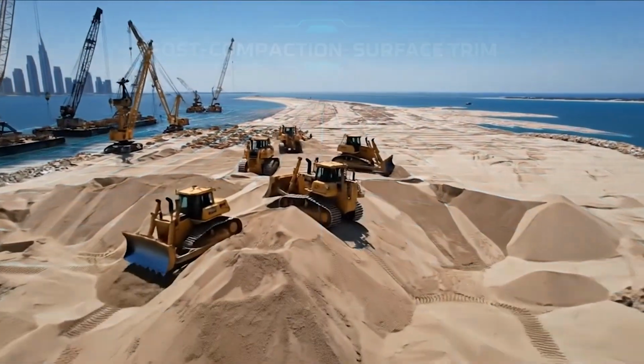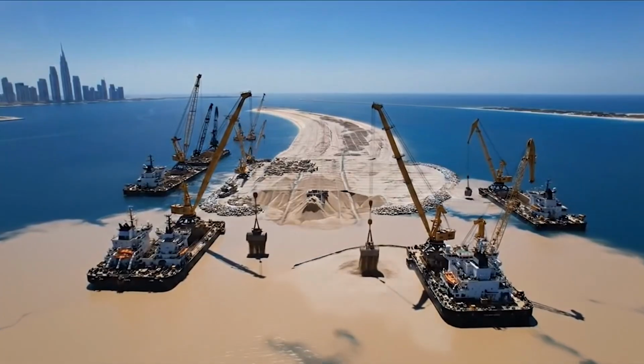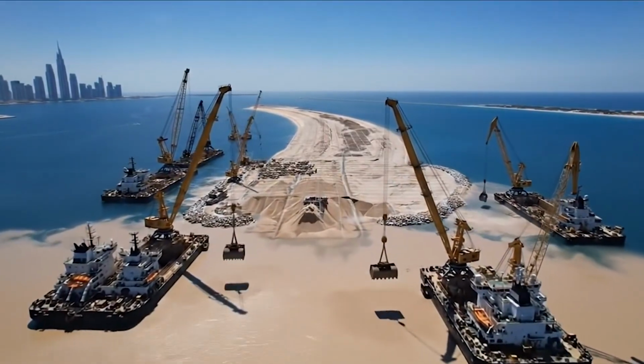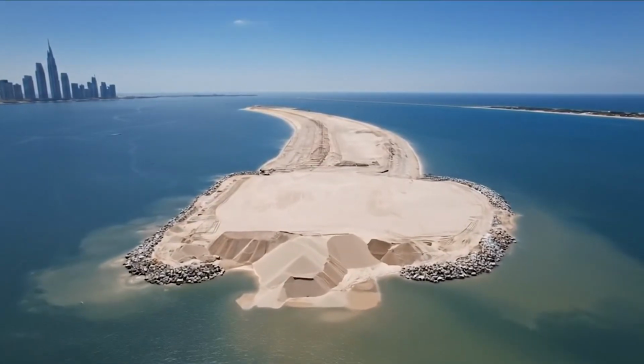Bulldozers trim surfaces to target elevations. High spots are reduced. Buildable land emerges. Final density verification. Spot tests confirm achieved soil density. Results meet design thresholds. The ground is certified ready.